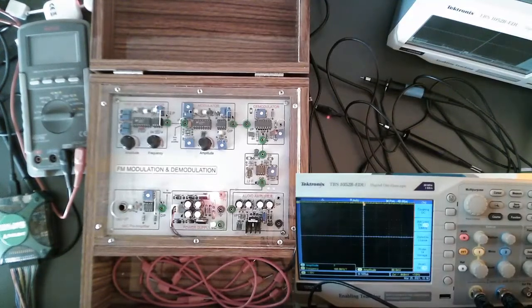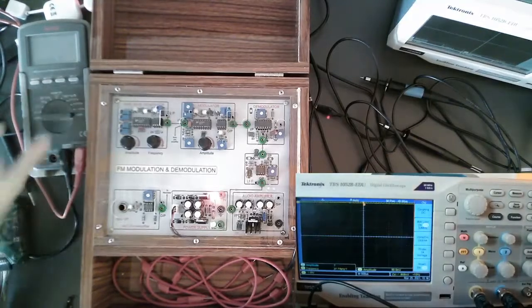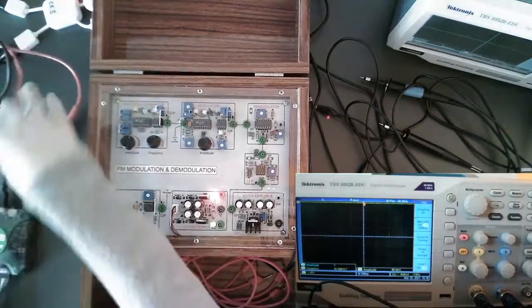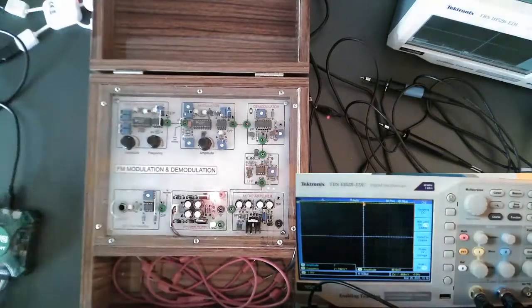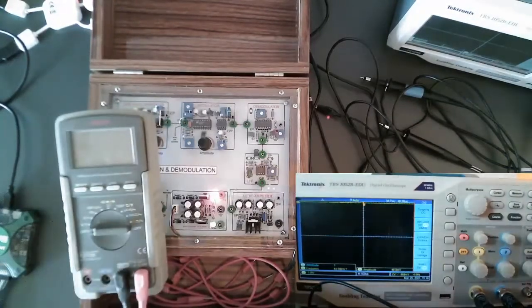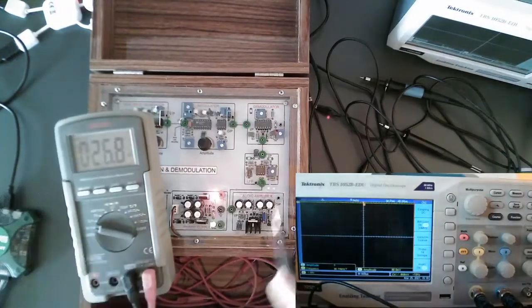So first of all, we're going to check the power supply using this multimeter, and we're going to measure the voltage.